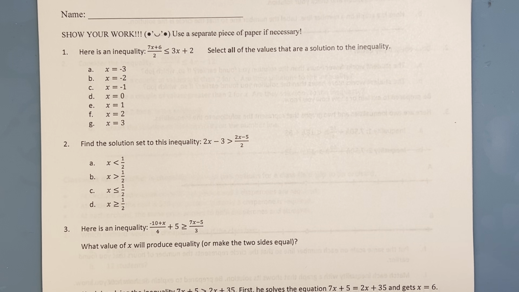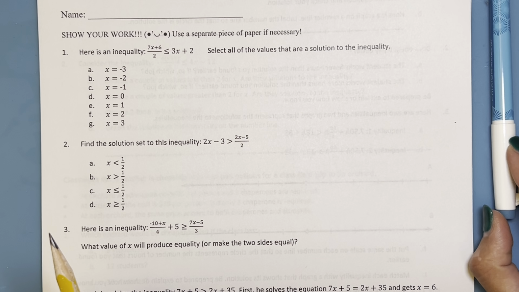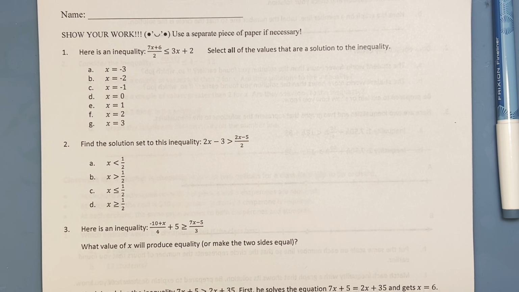Everyone. So I know you all said that generally you like the digital videos, but I'm going to try a little paper-based video today and see how it goes. All right, so let me just go ahead. I'm going to mark here where okay, let's see how this goes.